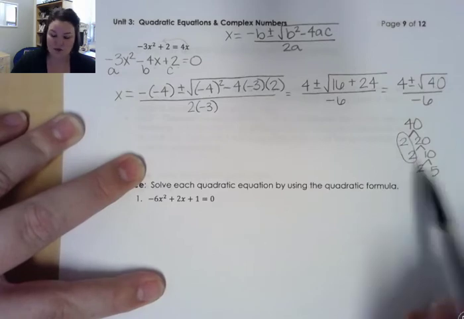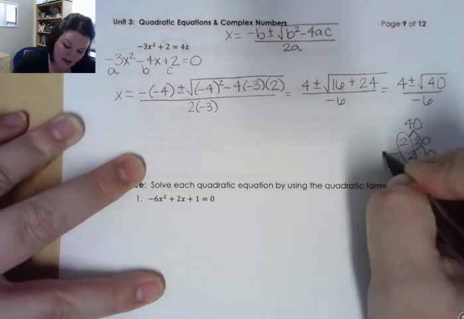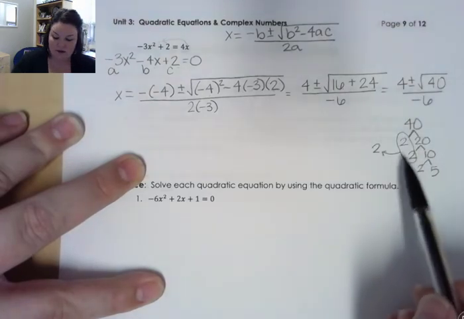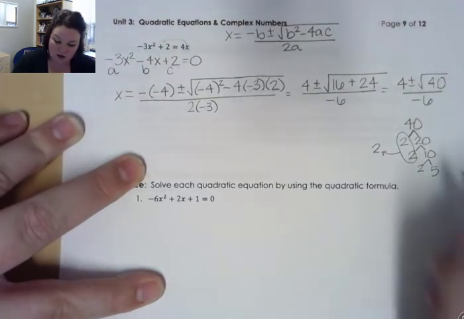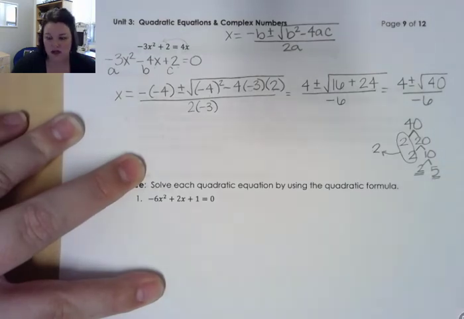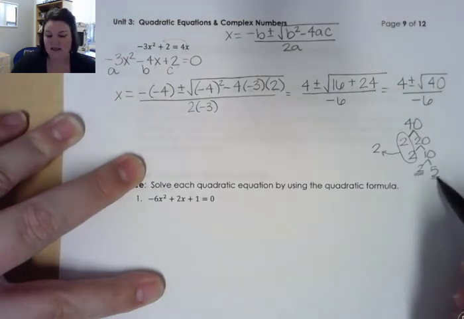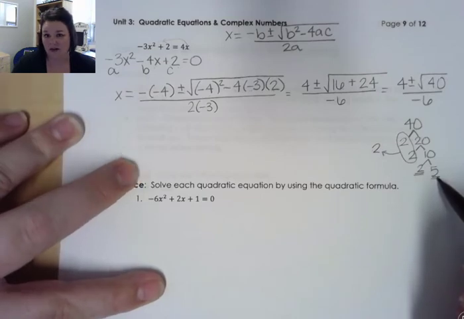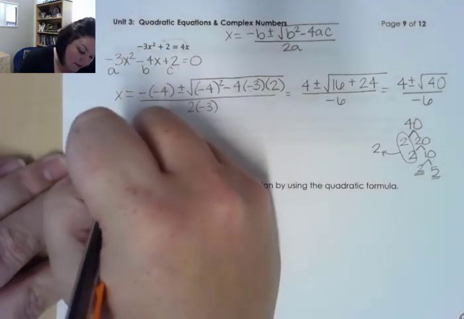So anytime I see two copies of a number, I know that that number comes out. So I'm going to bring out a 2. And notice I'm still going to have a 2 and a 5 left over underneath the radical. So if I multiply those together, I'm going to be left with a 10 underneath my radical. So I'm going to go ahead and come down here.